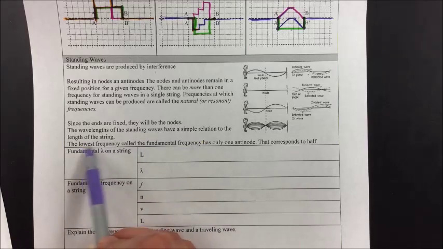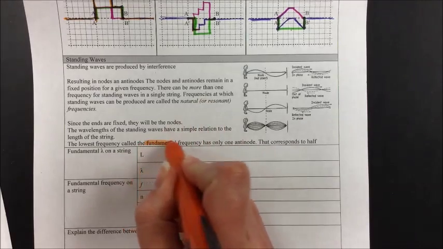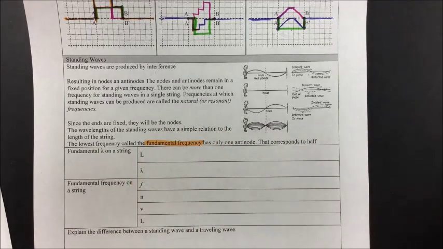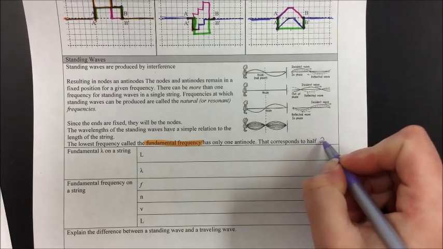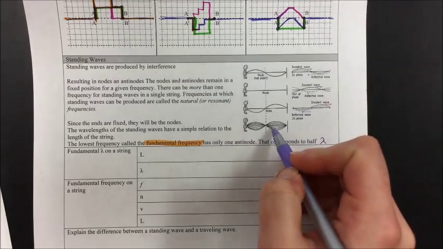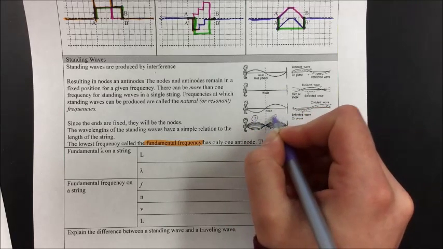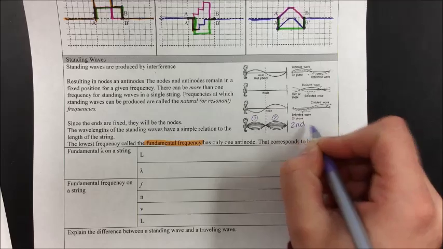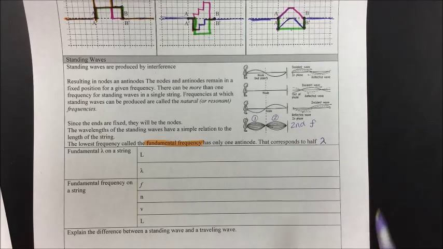Just some terminology: the lowest frequency is going to be called the fundamental frequency. The fundamental frequency has only one antinode, and this is a half wavelength. This is the second frequency, because this is one antinode and then two antinodes. So this would be your second frequency, or your second harmonic, is how we refer to it.